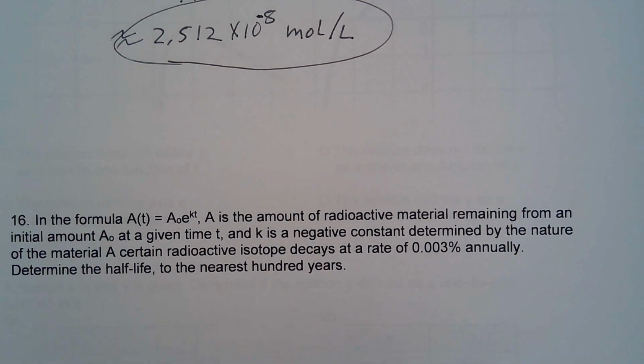So now in the formula, A of t equals A sub 0 e to the kt, A is the amount of radioactive material remaining from an initial amount A sub 0 at a given time t, and k is the negative constant determined by the nature of the material. A certain radioactive decay is at a rate of 0.003% annually. Determine the half-life to the nearest 100 years. Now you're looking at this, you're thinking, well, I don't know what anything is.